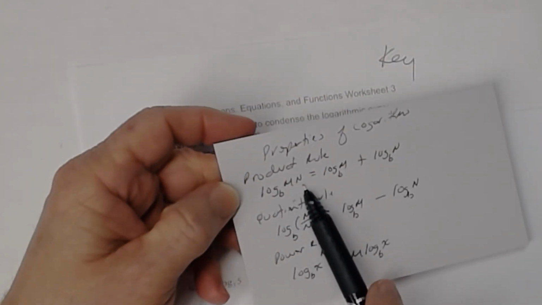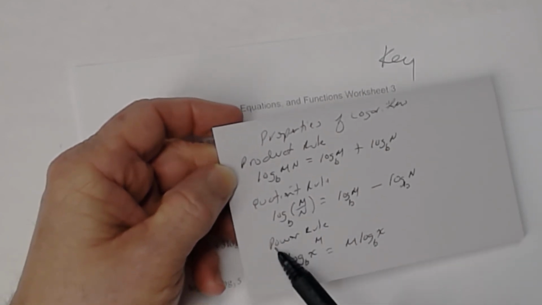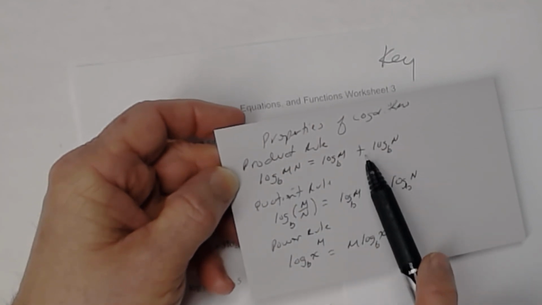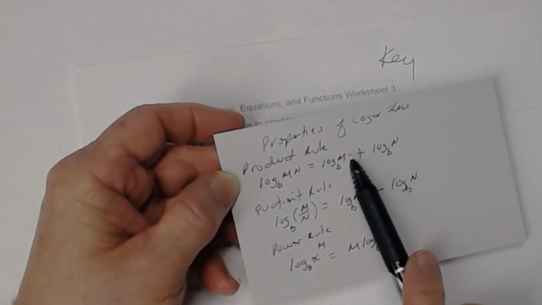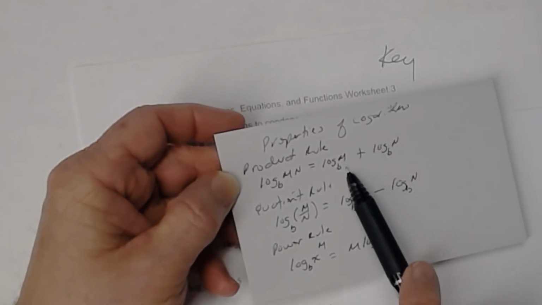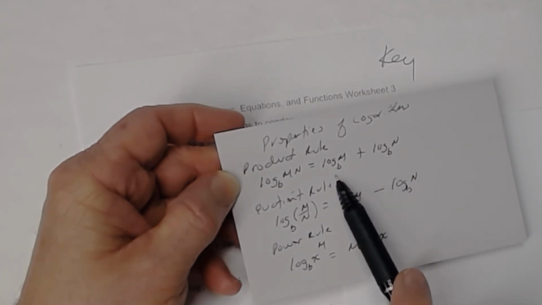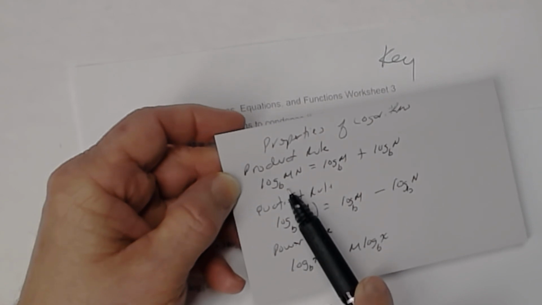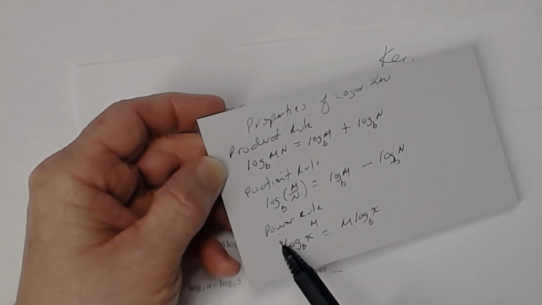You see how we expanded, going from one logarithm to two, if you look at the product and quotient rule. To condense means if you have two or more logarithms, as long as they have the same base, then you can write as a single logarithm. And when we write as a single logarithm, we want to make sure that coefficient is 1.